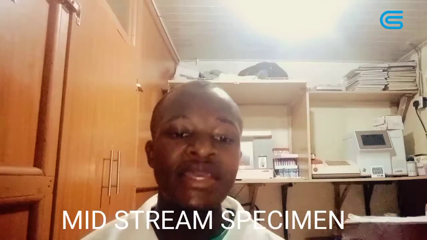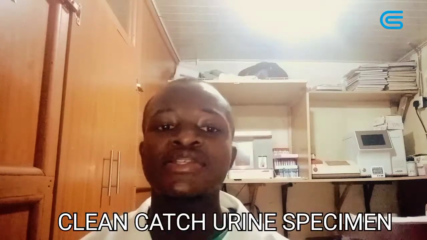So we have the midstream specimen. This is a specimen obtained from the middle part of the first urine. So you urinate first, you stop, you obtain the sample, then you finish. So it will be called midstream urine specimen. It is commonly used for routine urinalysis. It is also important for bacteriological urine culture. So we have also the clean catch urine specimen. It is used for microbial culture and routine analysis.